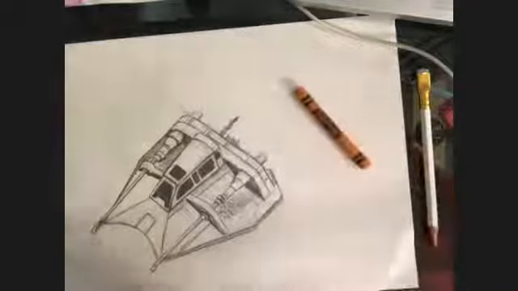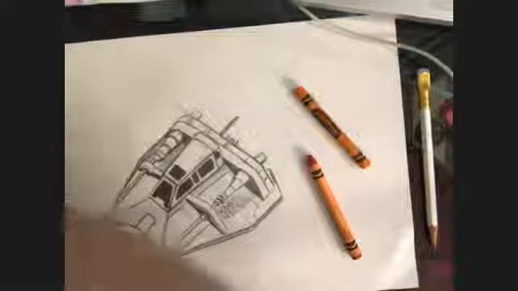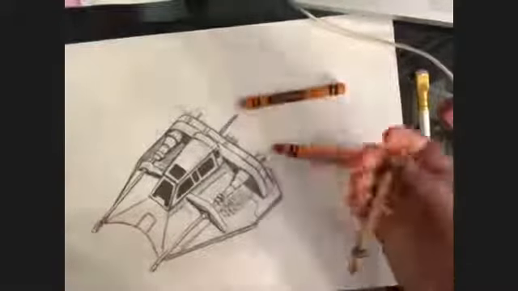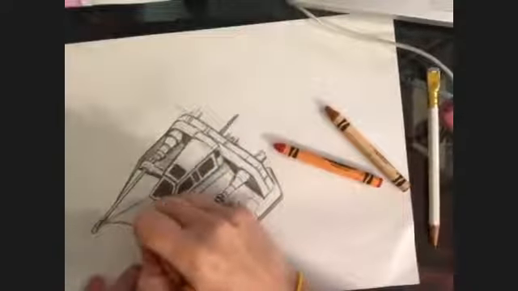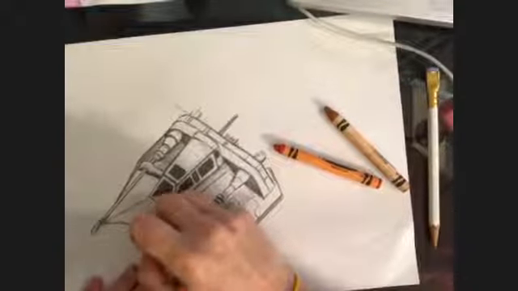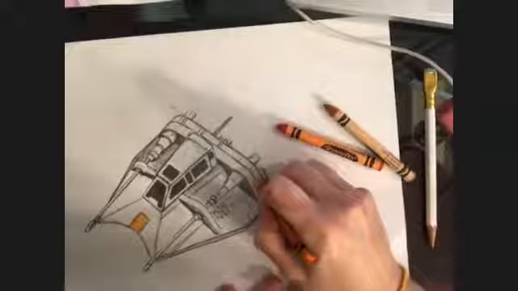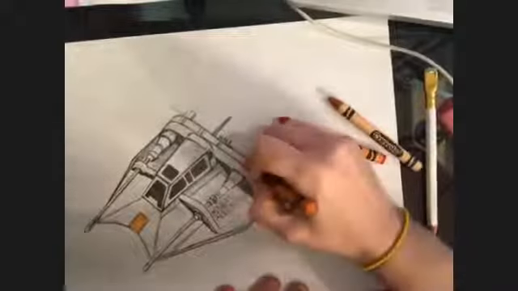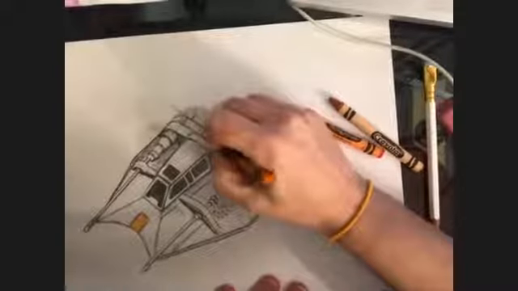Maybe I'll grab the scarlet. We'll see. I've got a regular orange, a scarlet, and this burnt color here. I'm going to start out with the regular orange, which is too bright for what I'm wanting here. I'm wanting a dark red orange, but I'm still going to color in roughly with the orange.